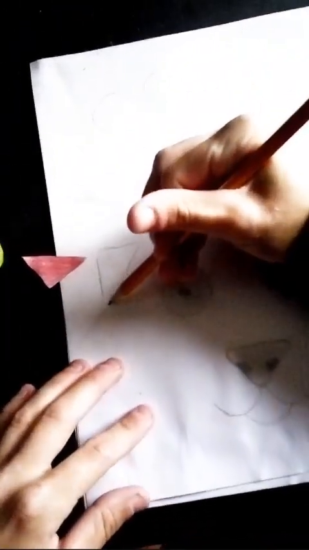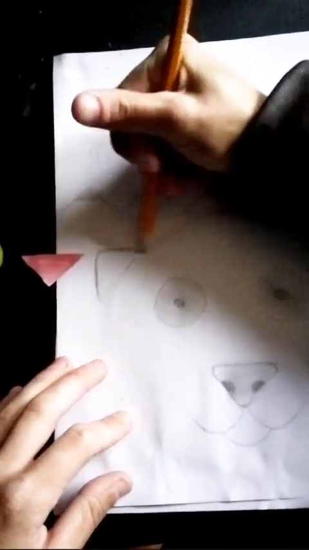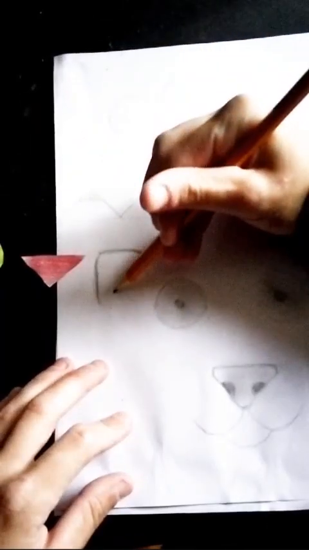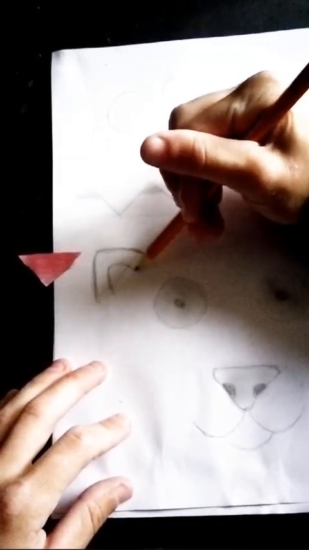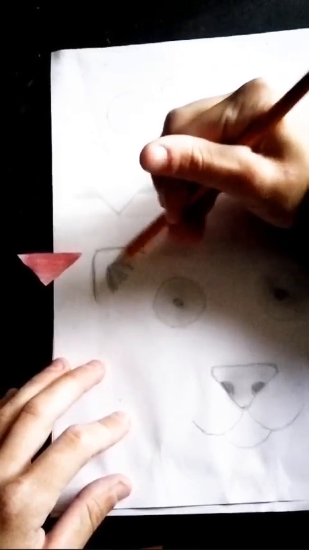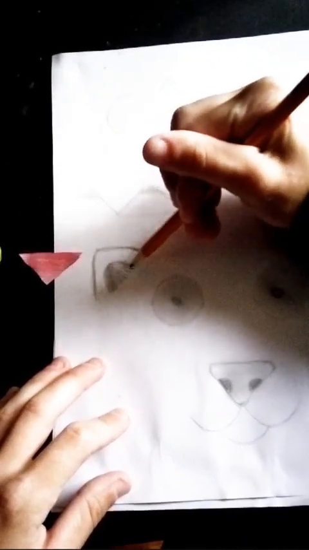And now, we will put the line of the top of a triangle inside of the triangle, or half a circle.